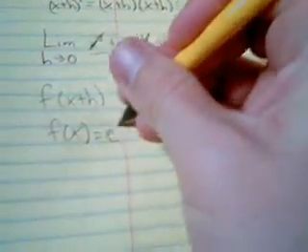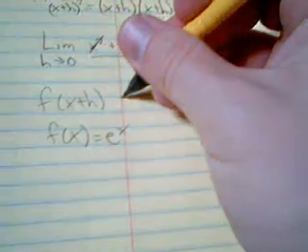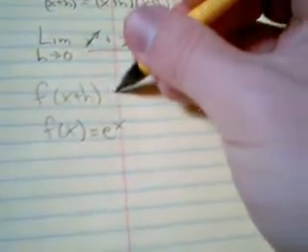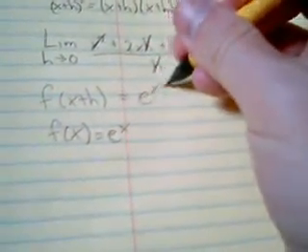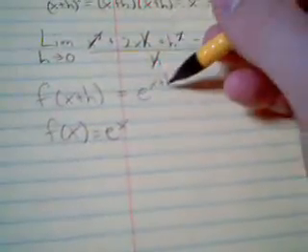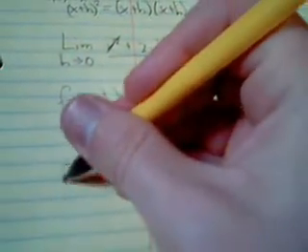So we've essentially seen the formal definition of a derivative, and now we're just going to work through some examples with f of x plus h for some other things that you might encounter. Another one would be f of x equals e to the x. Where you see this x, you're just going to put a parenthesis, so this is going to be x plus h.